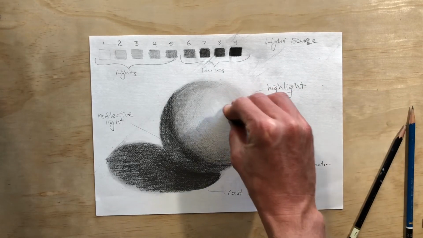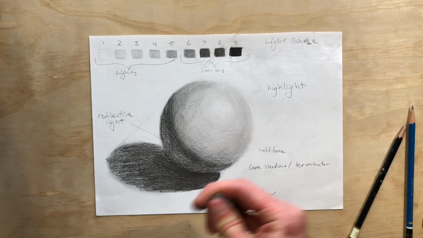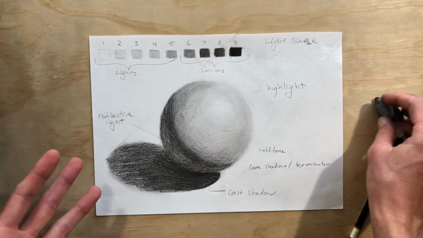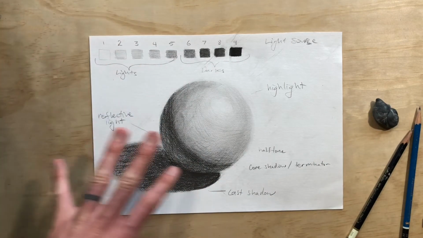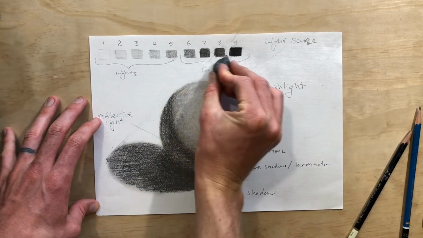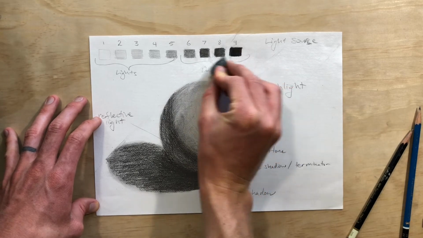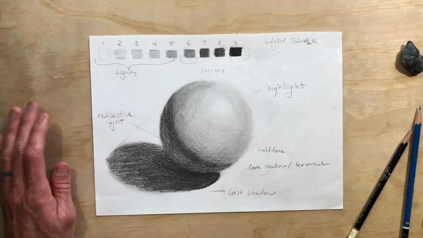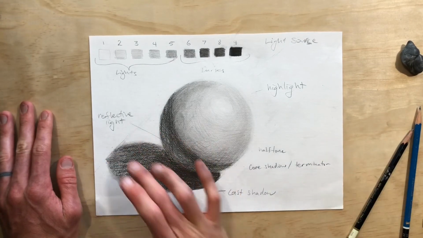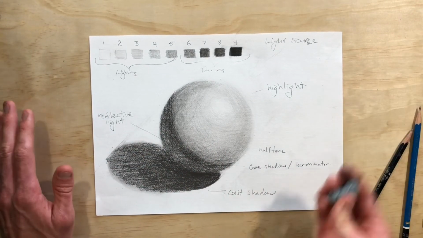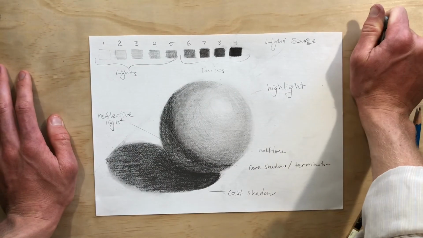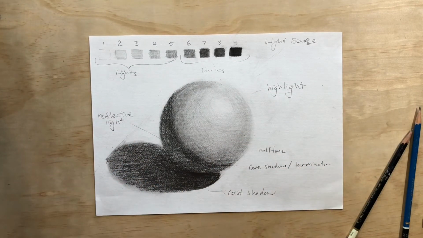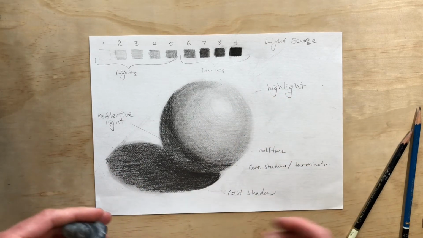This is one of the first lessons I like to do with my students, because it gives you vocabulary to talk about light. And then when we're working on different projects in my class, if I say, oh, your reflective light is too light, or your cast shadow is not the right shape, or your halftone's too dark, or whatever, the students understand what I'm talking about. So vocabulary is helpful.